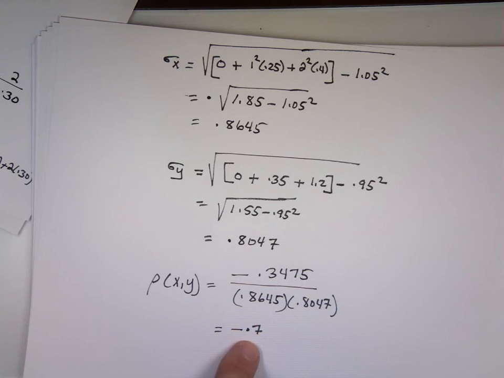I wouldn't say strong, but it's between moderate and strong, like medium and strong correlation. 1 is really strong, 0.5, 0.6 is medium. It's a little bit more than medium correlation, negative correlation. When one increases, the other one will decrease.